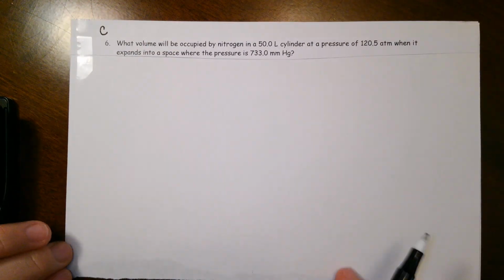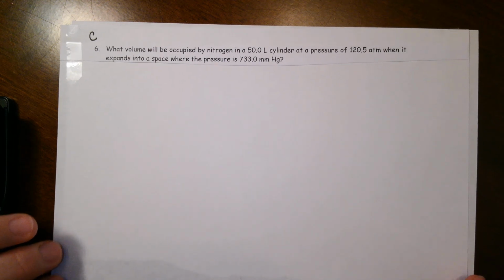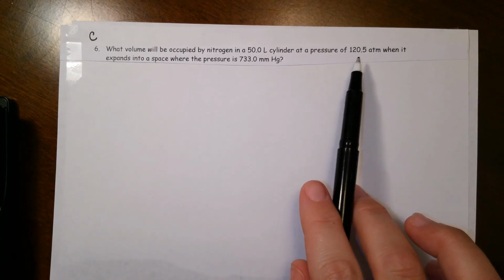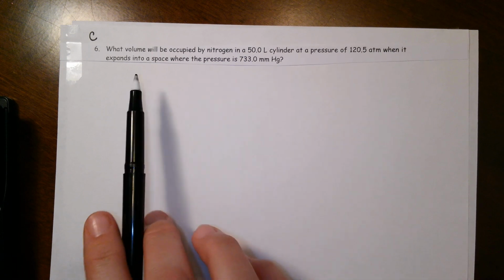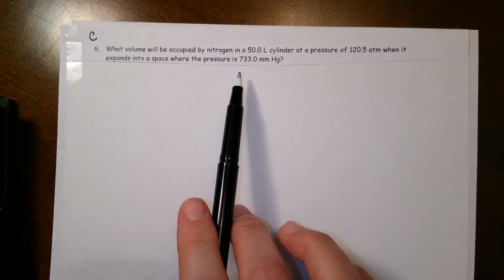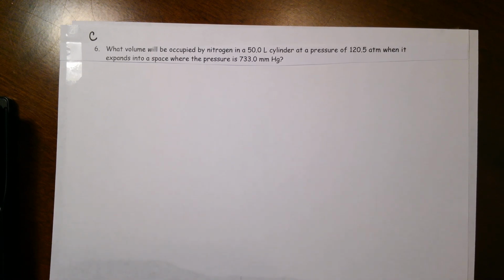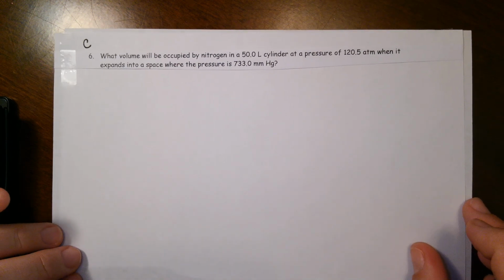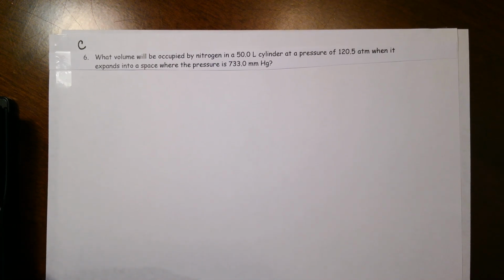So here's question 6 from part C. It says, what volume will be occupied by nitrogen in a 50-liter cylinder at a pressure of 120.5 atm when it expands into a space where the pressure is 733.0 millimeters mercury? So this problem is the first one that's a little bit more tricky.